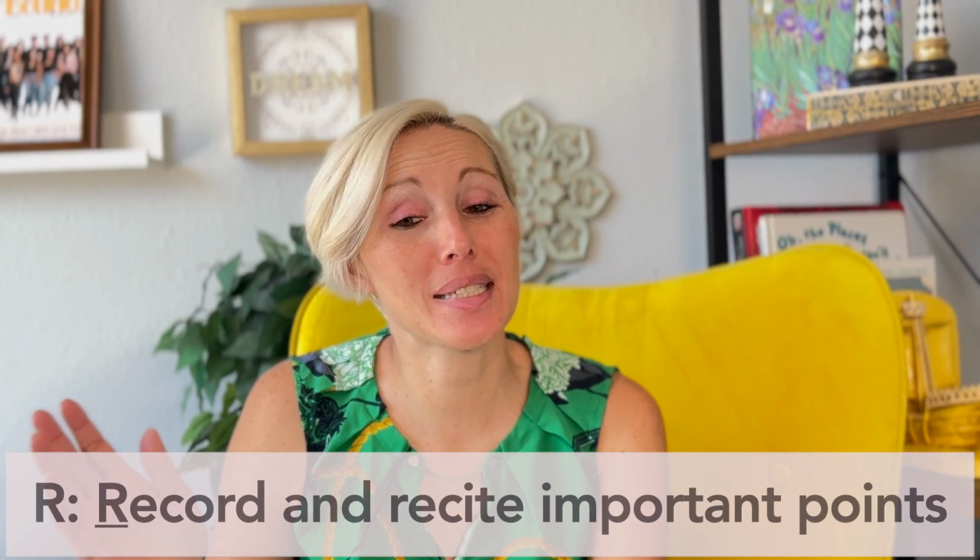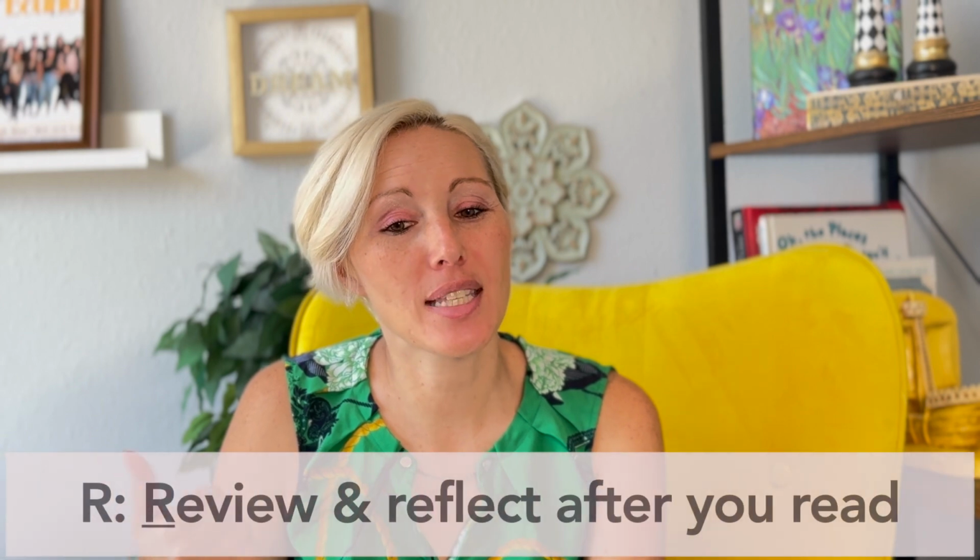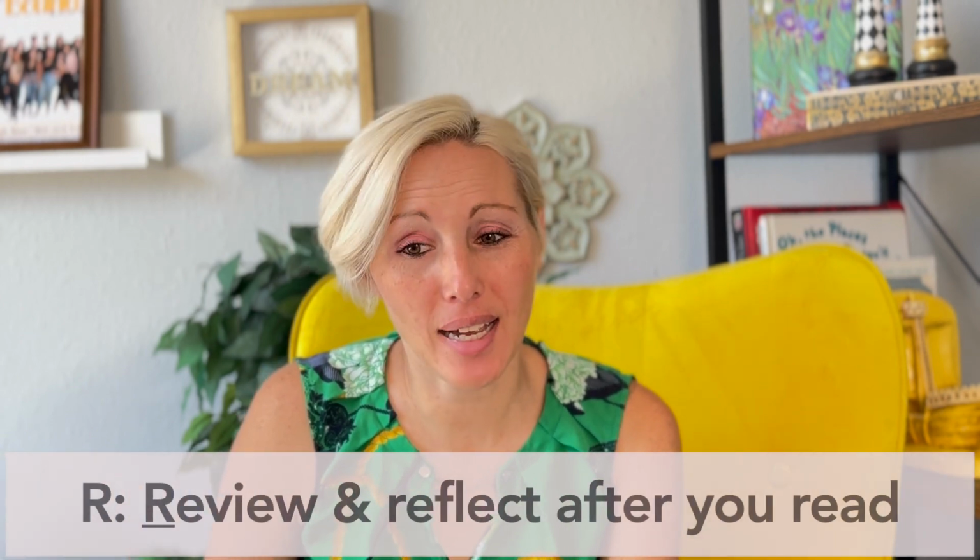The second R stands for record and recite important points. Also an active reading strategy. The last R stands for review and reflect on the text after you read. Using this process is going to help you be a really wonderful reader. So the pre-reading strategies: survey the text in advance and ask questions.